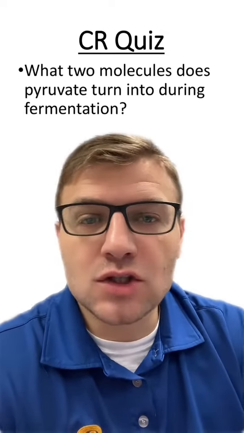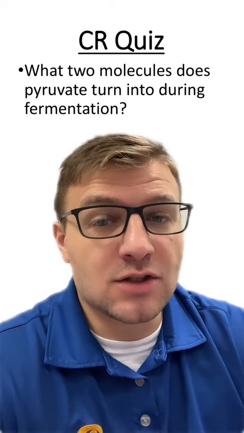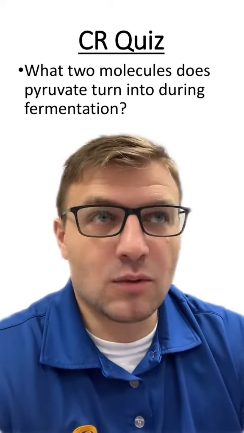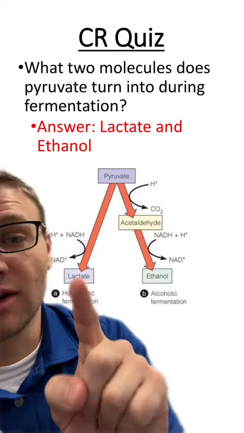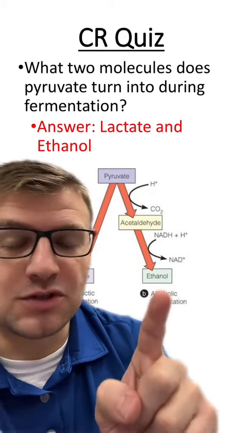Next question, what 2 molecules does pyruvate turn into during fermentation? So basically, what are the 2 types of fermentation? Pyruvate can be changed into either lactate or lactic acid or into ethanol, which is just alcohol.